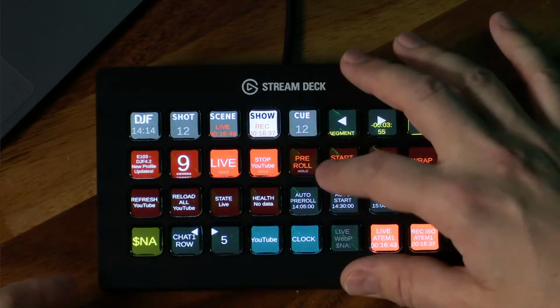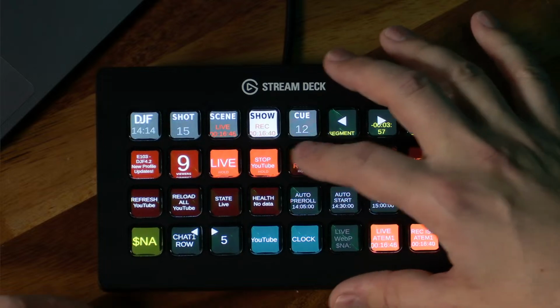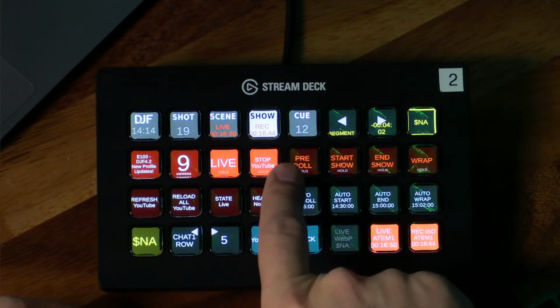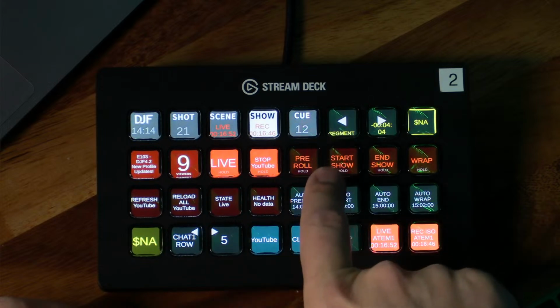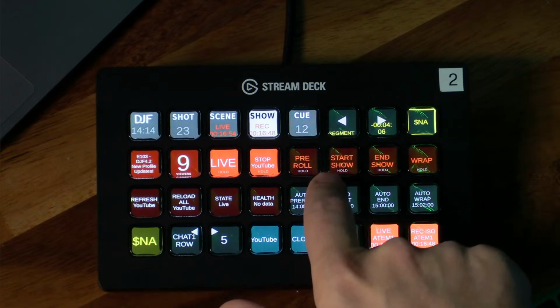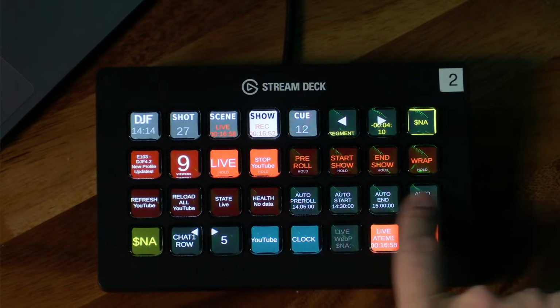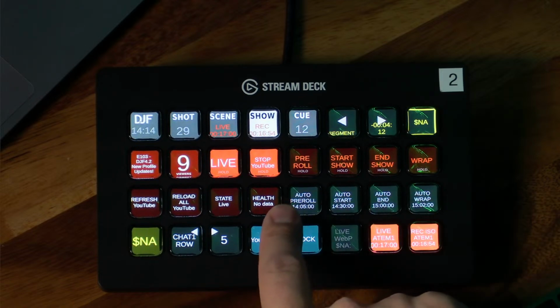So I have a whole booting up sequence of getting a live stream underway for the pre-roll. And then at the top of the hour, that's when the show start would start the show. And you'll see the auto buttons here that you can press to trigger it or not.